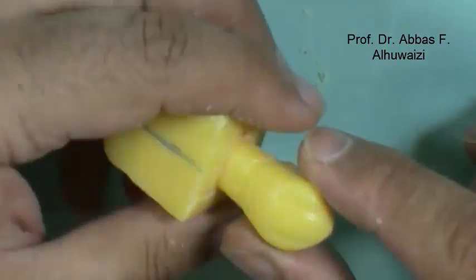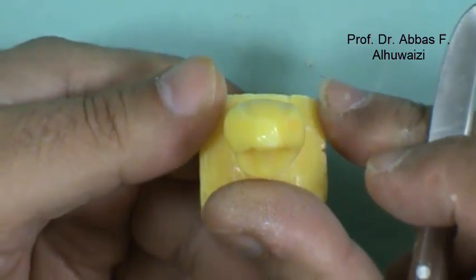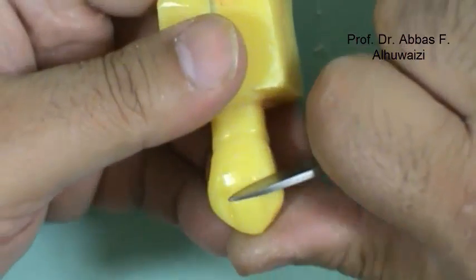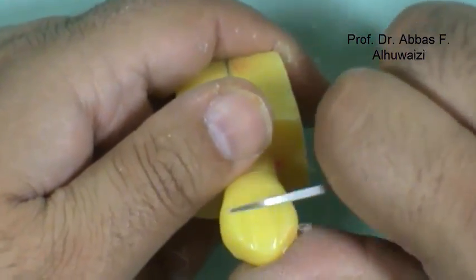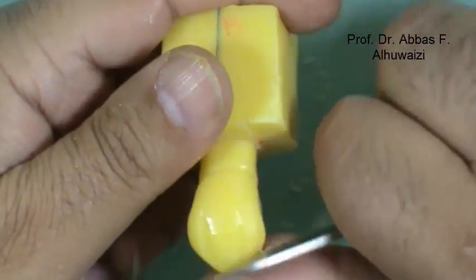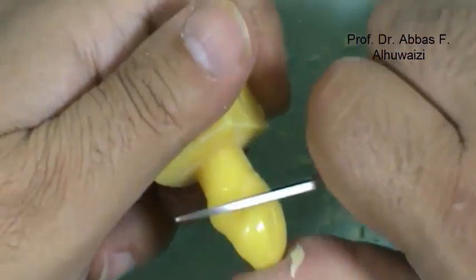Now we deepen, as you can see here. We made the depressions between these 3 lobes and we start to deepen this depression to make the lobes more pronounced or more evident.